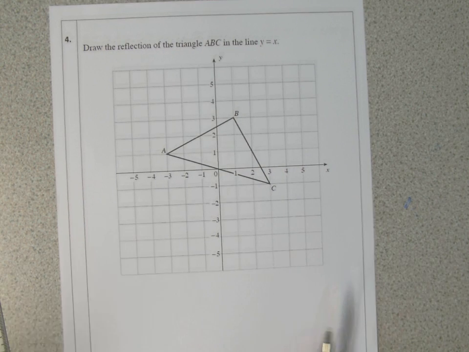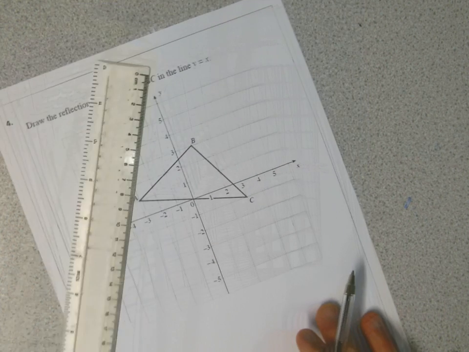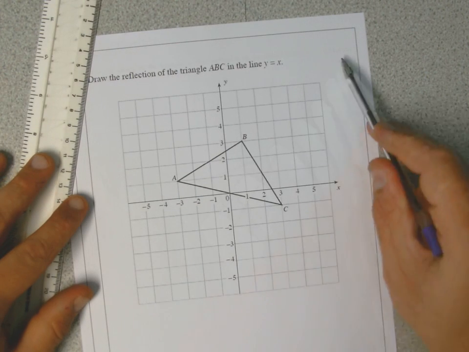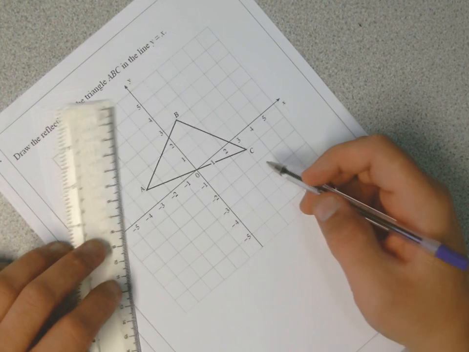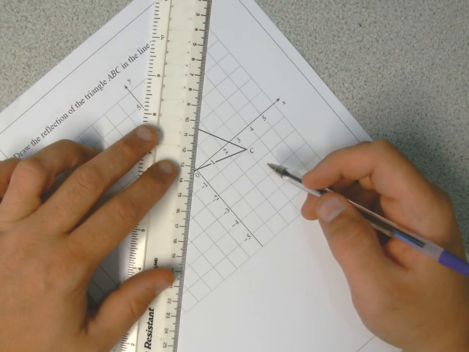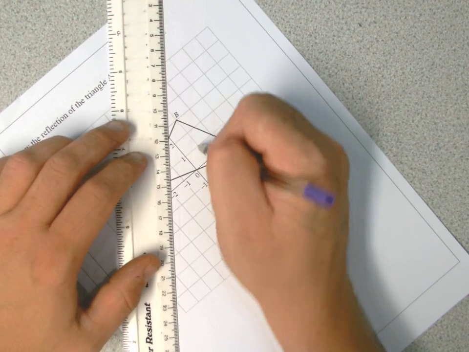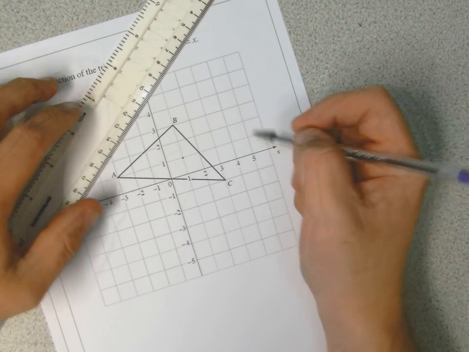Okay. Now this one is interesting. y equals x, that's what they want you to reflect it in. Now the line y equals x is a diagonal line, and it's a line that sort of is going up like that, right? It's a diagonal. If you turn your paper around, it's basically going to go like that, and it's going to go through the corner here. It's going to go through that point there.